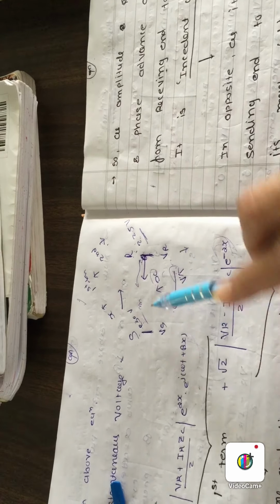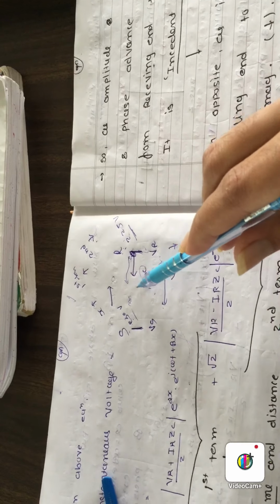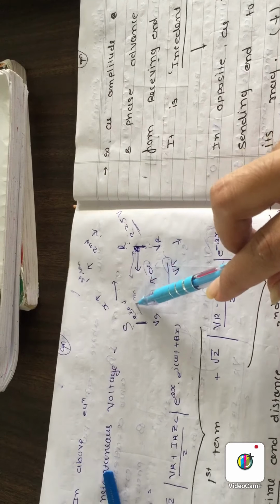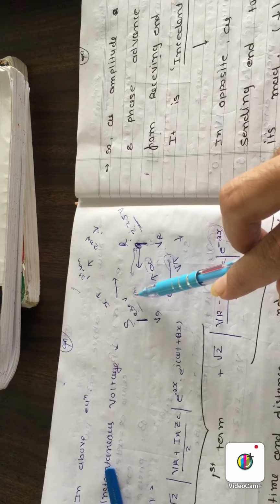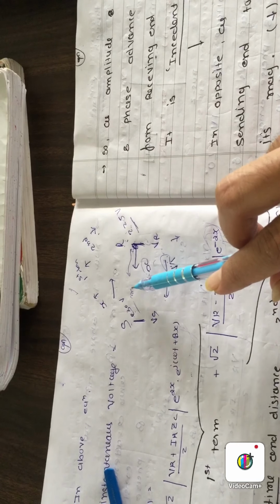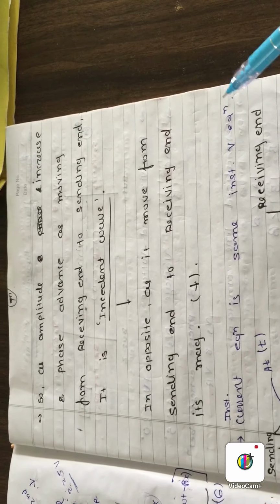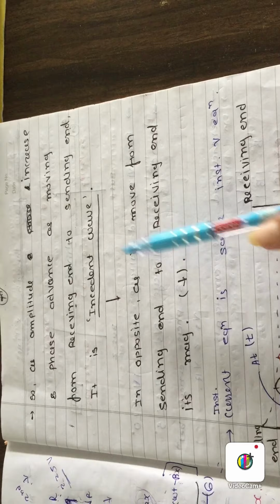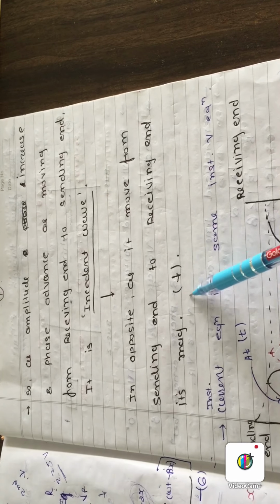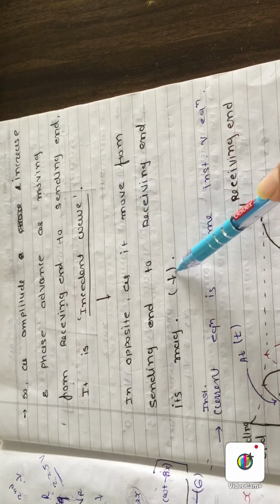Okay, and at any point the sending end, incident wave and reflected wave is addition and make a traveling wave. Okay, these are the notes as I said you that in opposite as it move from sending end to receiving end. Okay, and it is known as reflected wave.